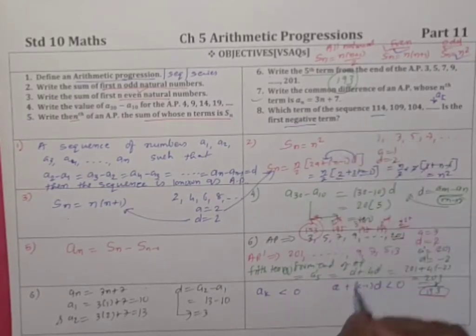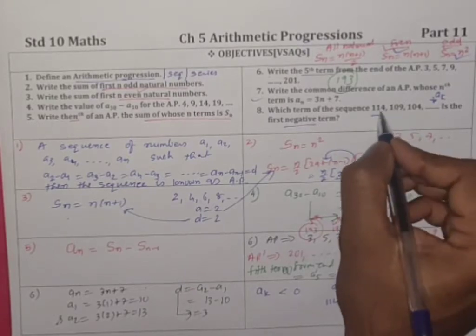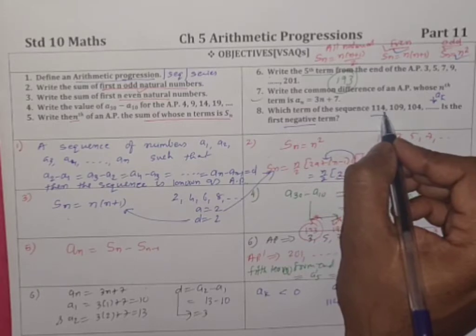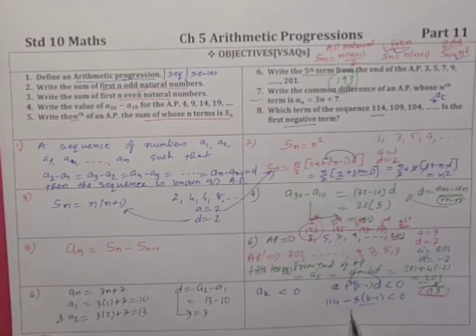Now what is your first term? 114. And d is 109 minus 114, that is minus 5. So it will be minus 5 times (k minus 1) less than 0. Take this whole term to the other side: 114 is less than... the minus becomes plus. So that gives me 114 upon 5 is less than k minus 1.